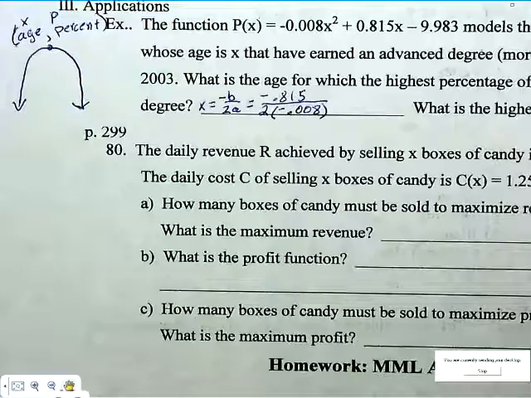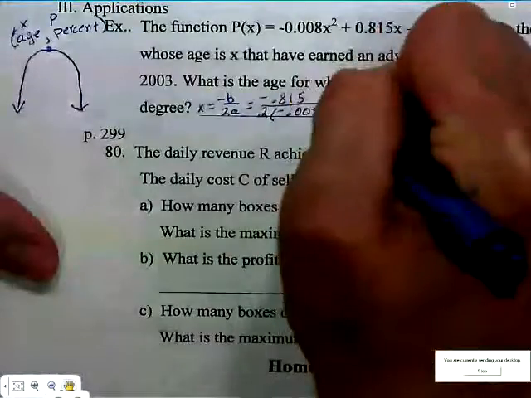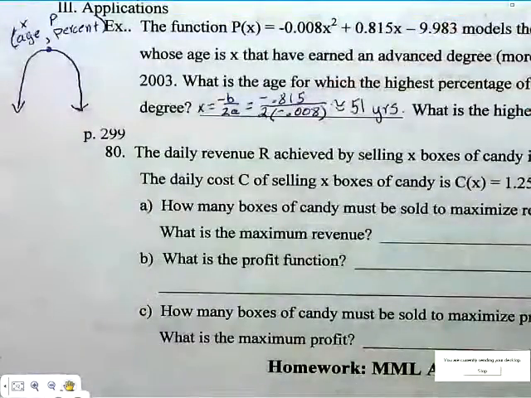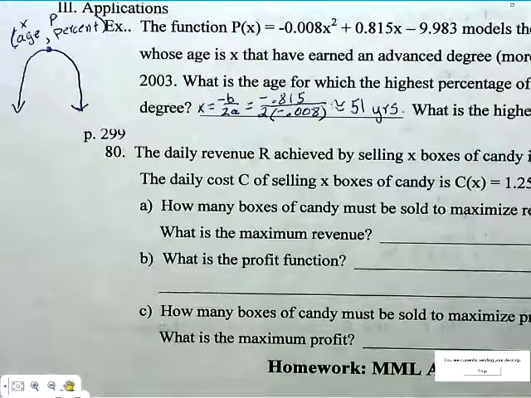0.16, 0.8. That's 50 something, isn't it? 50.93, darn close to 51 years. A higher percentage of 51-year-olds have advanced degrees than any other age. At least that was the case in 2003. More than a bachelor's degree. So a master's or a PhD or a doctor, yeah. Anything higher than a bachelor's degree counts.